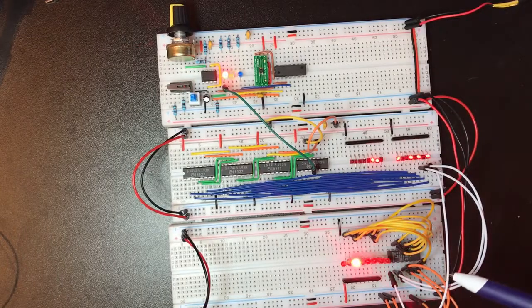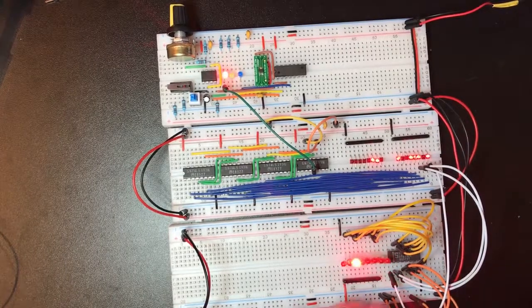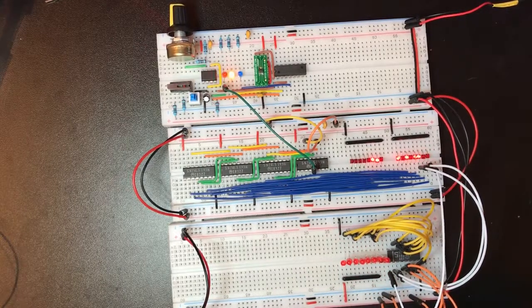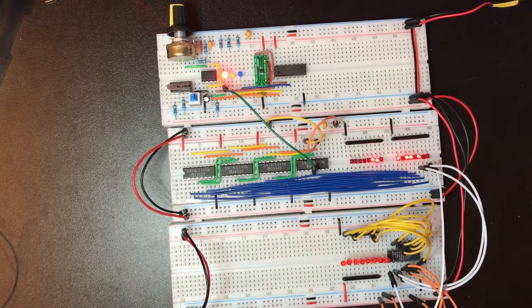Now, one option would be to get one of these enable lines and also wire that into the control unit, and that would work. So instead of using 3 lines, we're using 4, but we're still saving on the 8 registers.